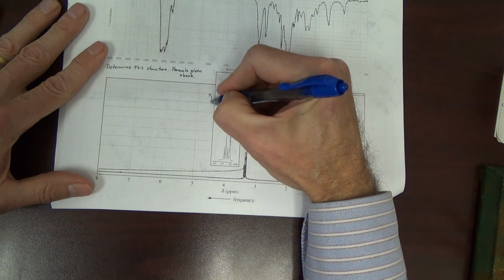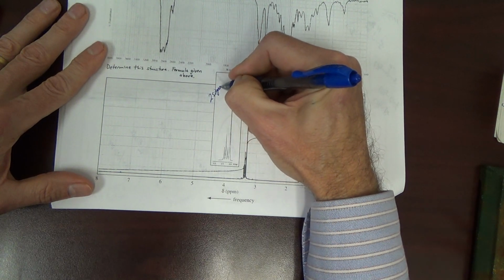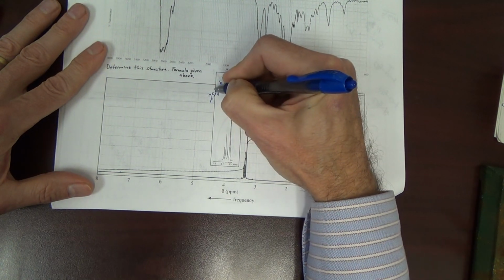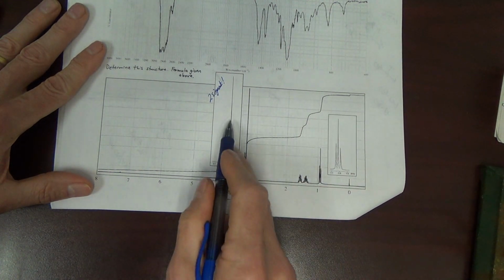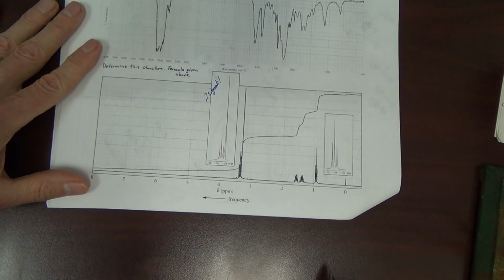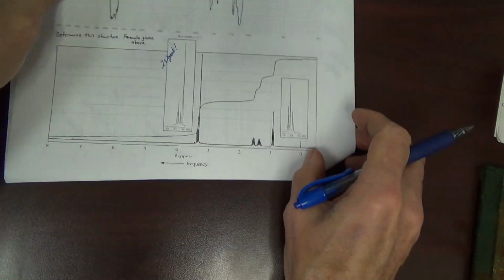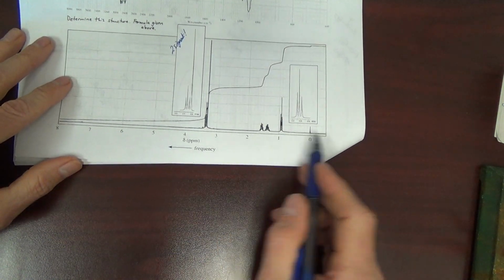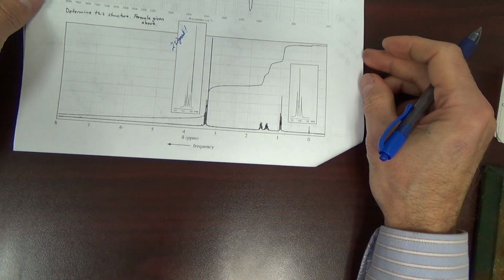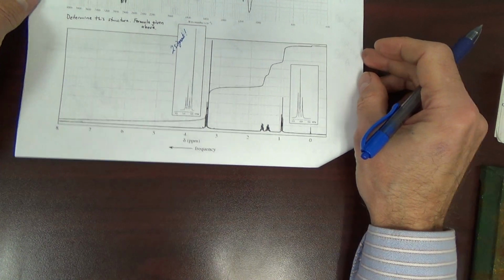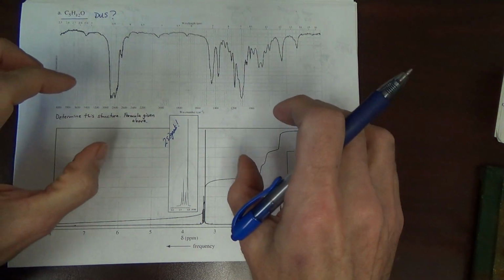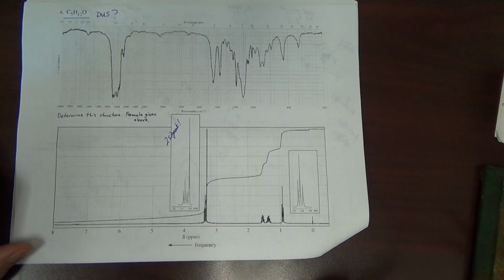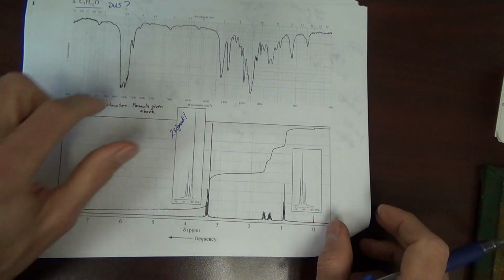It's actually 2 signals here. They've expanded so you can kind of see that. And then we have signals down here. Okay, guys, give that one there a try from scratch. See if you can come up with structure.